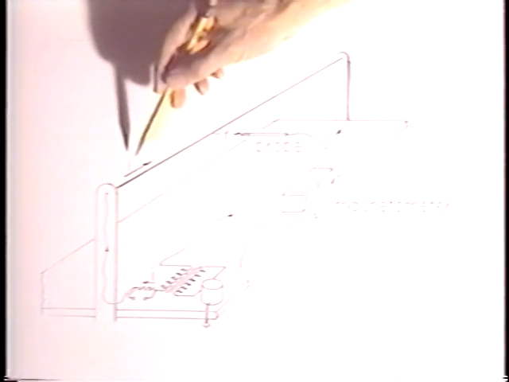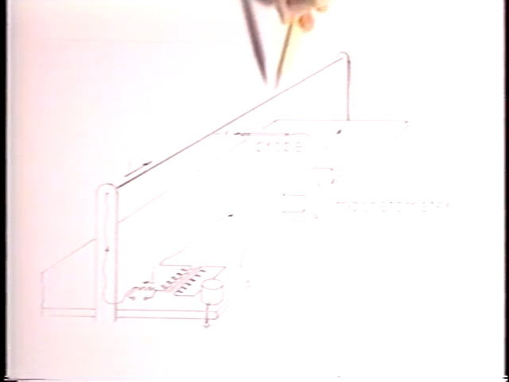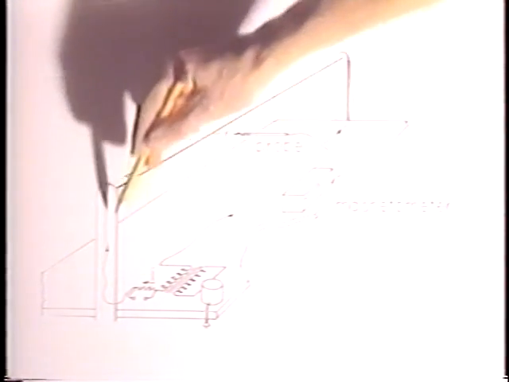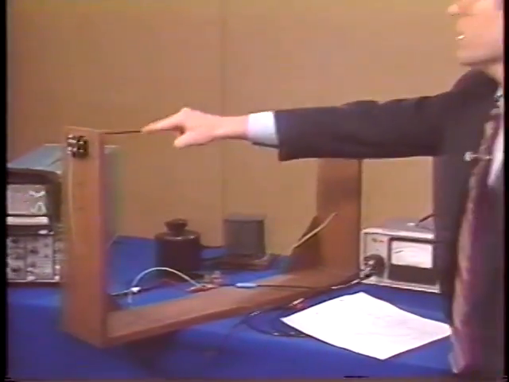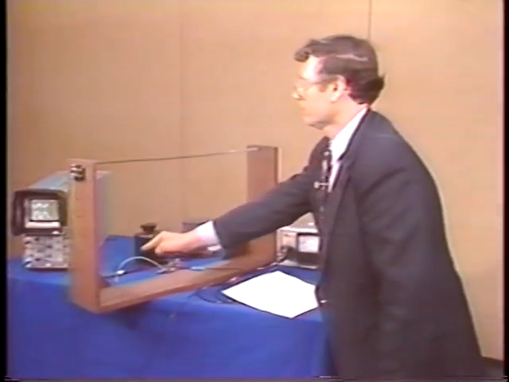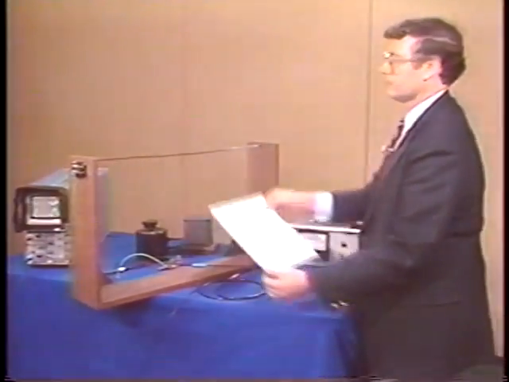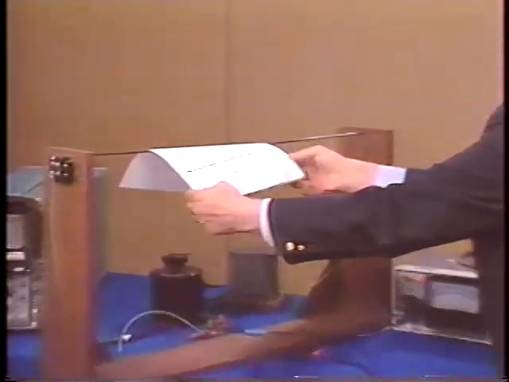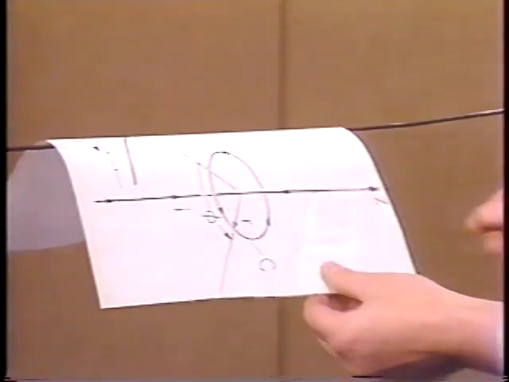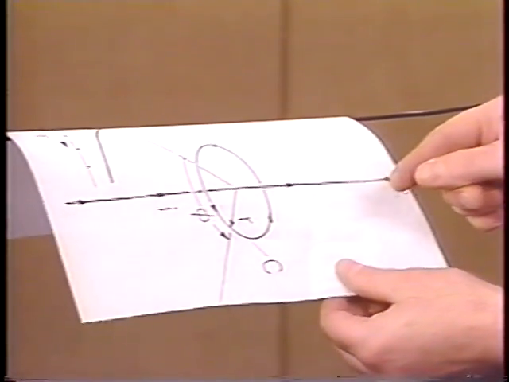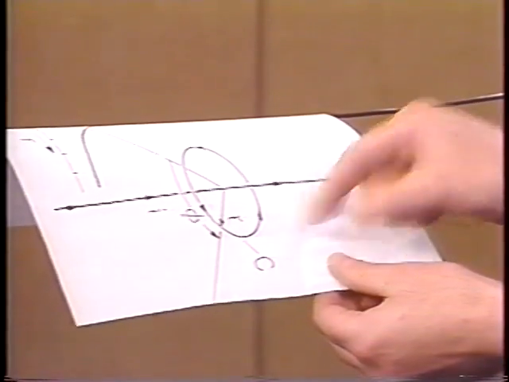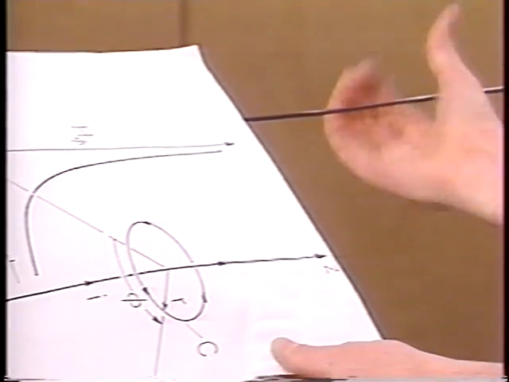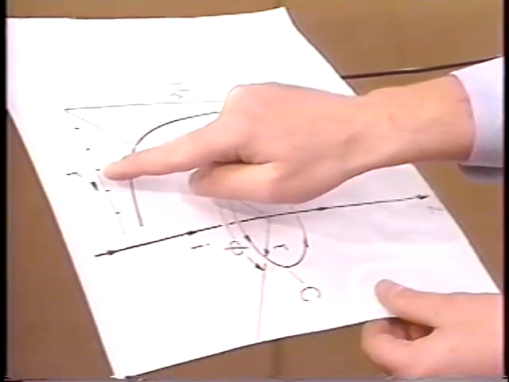In our experiment, the wire is horizontal. Here is the wire. Ampere's law predicts the magnetic field intensity as it depends on r. H sub phi is inversely proportional to r.